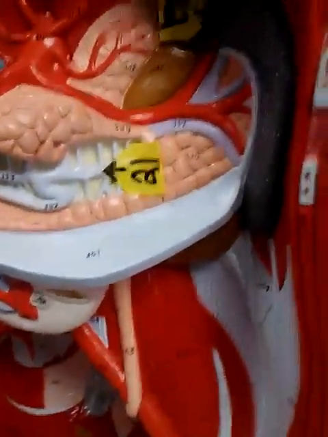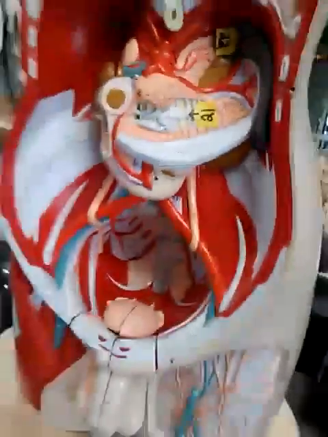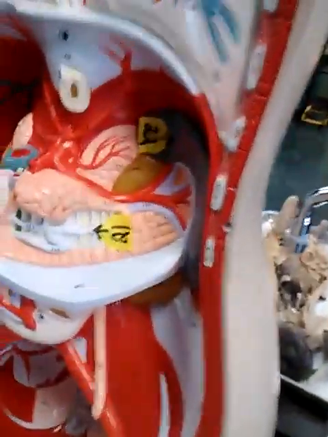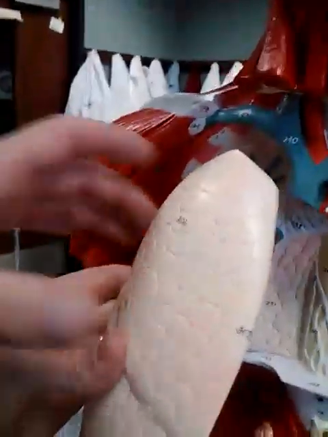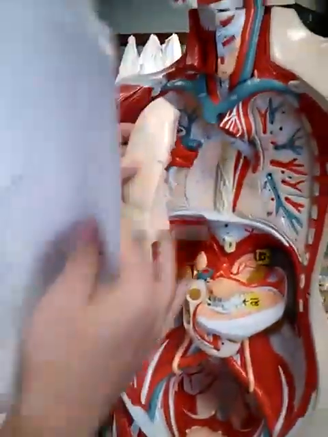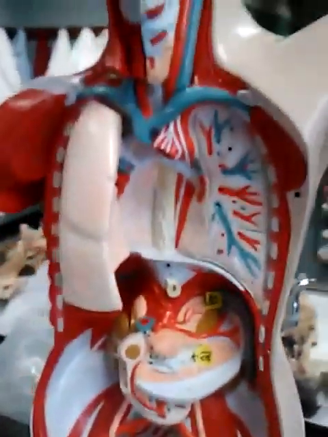And then down here, we have the pancreas, and then we have the main pancreatic duct, and then we have the spleen right here. So if we were to put a lung on here, which is kind of hard, so I'll just have him hold it. Okay, so then we would have the superior lobe, the middle lobe, and the inferior lobe, and that would be the right one.